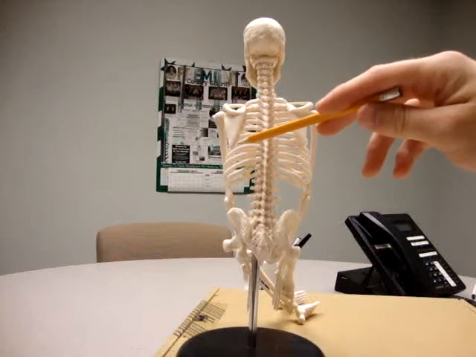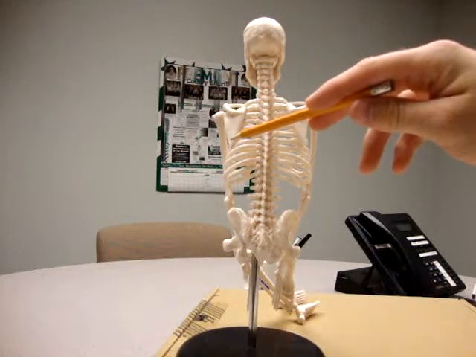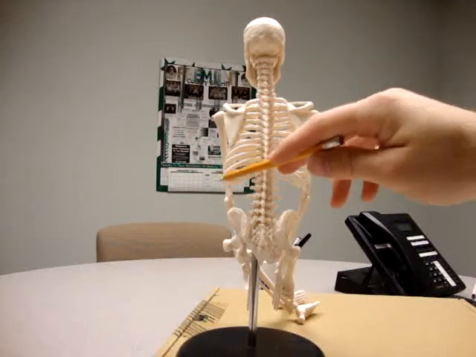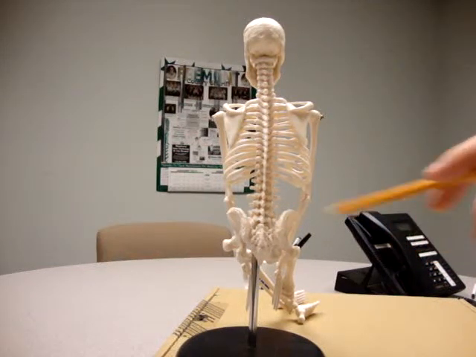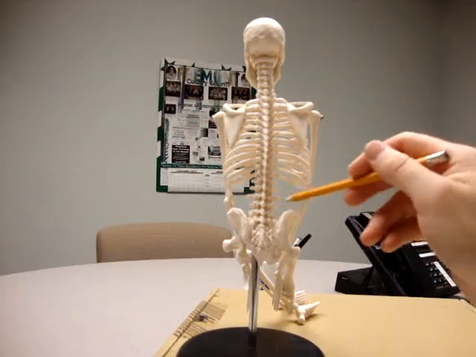We also have the latissimus dorsi, which runs underneath the traps. It is most notably our swimmer's muscle.